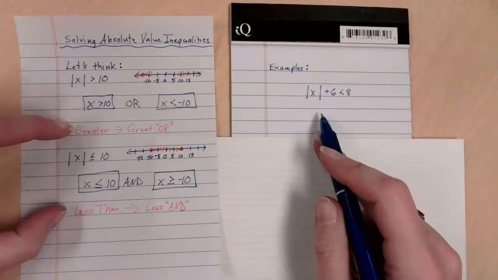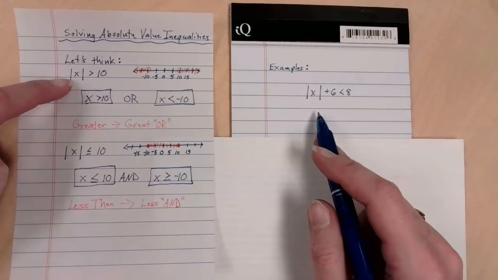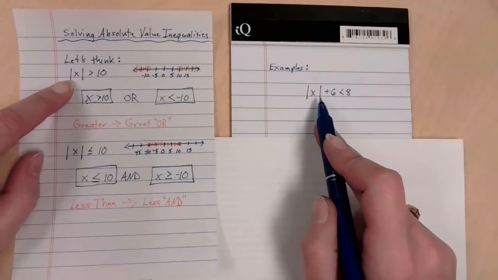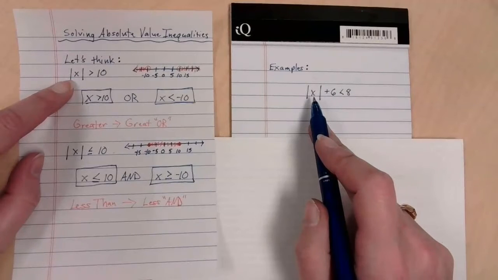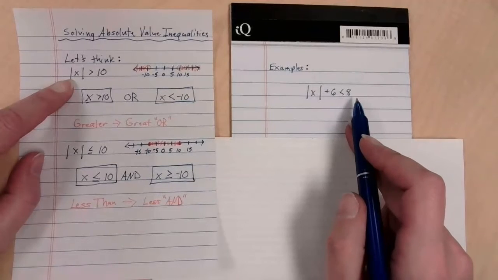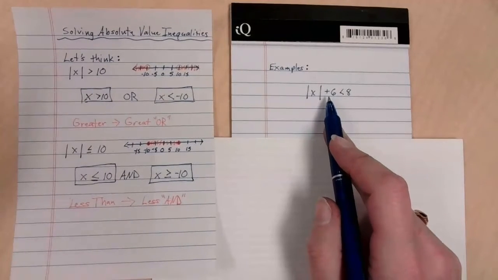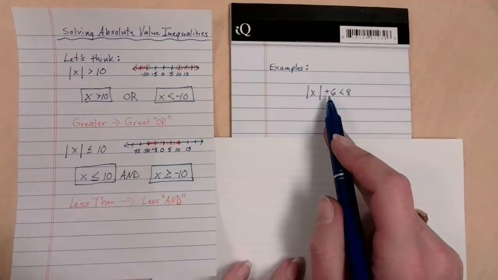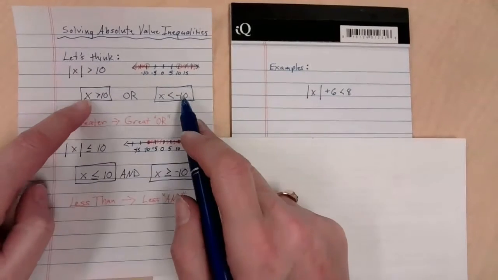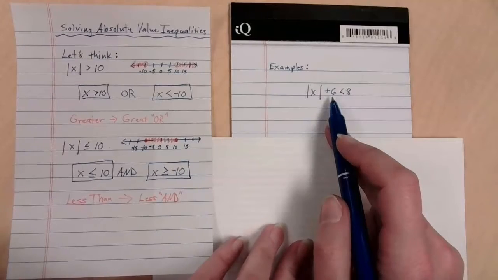I said this greater or and less and works really well as long as the absolute value is by itself. Look at this problem. Do I have the absolute value by itself? Not really. This is absolute value of x plus 6 is less than 8. If I would like to solve this, I would like to get rid of the plus 6. I do not want to split this in 2 until the absolute value is by itself.